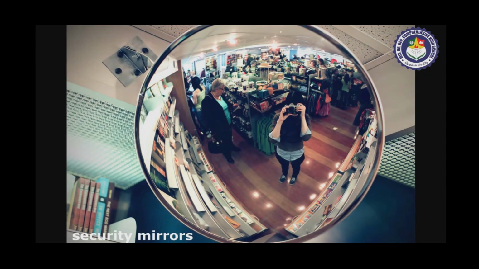Security mirrors are convex, producing a smaller, upright image. Because the image is smaller, a larger area is imaged compared to what would be observed for a flat mirror, and hence security is improved.